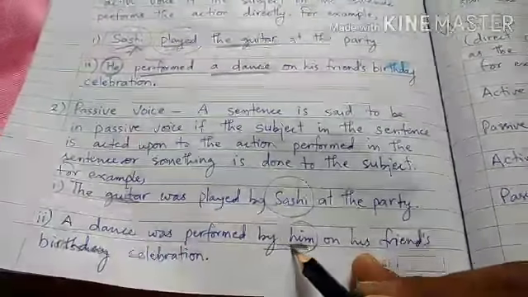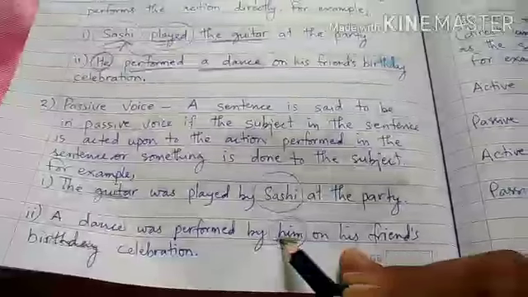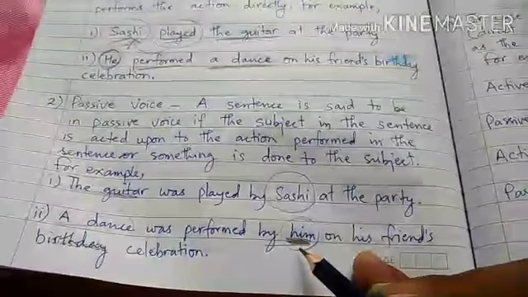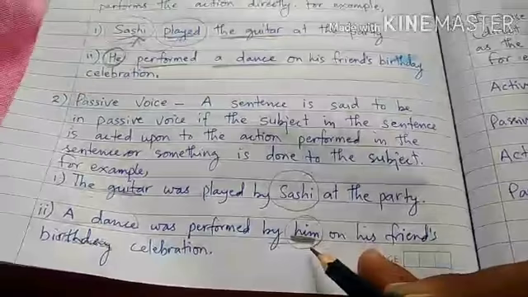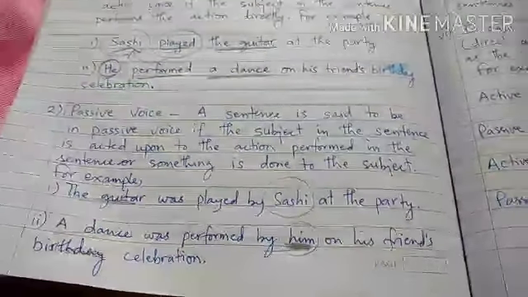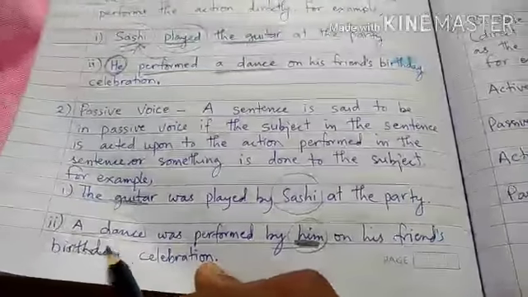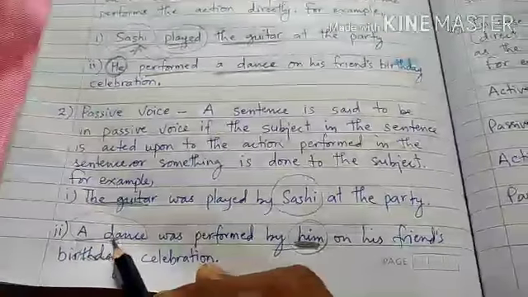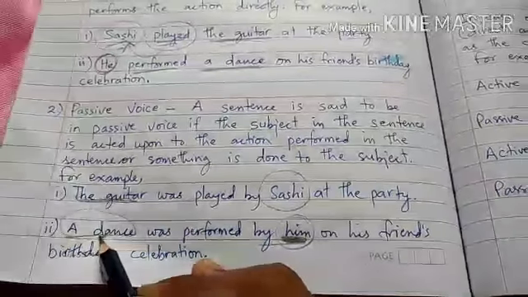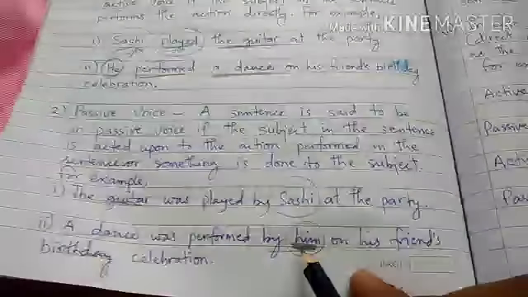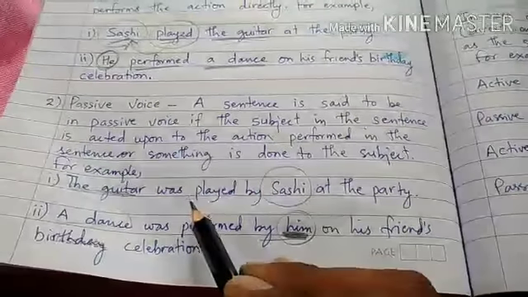So according to the rules of grammar, we need to change when the subjects are pronouns, then accordingly we need to change it into object. Okay. So now here a dance was performed by him on his birthday party. So a dance is written here as the subject, but here the action is not performed by the subject. Okay, if you read, the action is performed by the object here, which was subject in active voice. Okay.